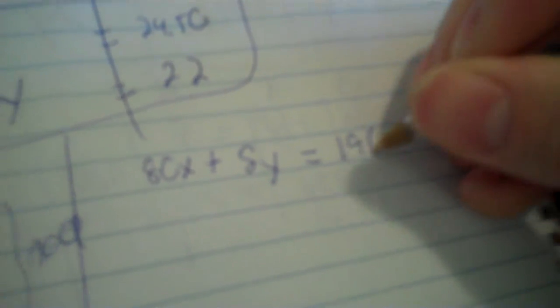Then we'll take 8 times 24.50, that gives me 196. At the bottom, that's going to be 80x again. 2y times 10 is 20y. We take 22 times 10, and that's 220.